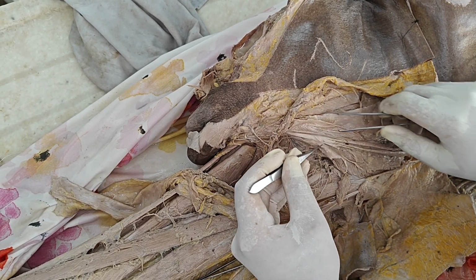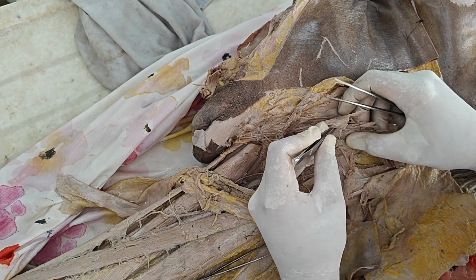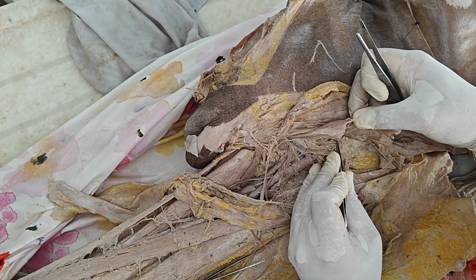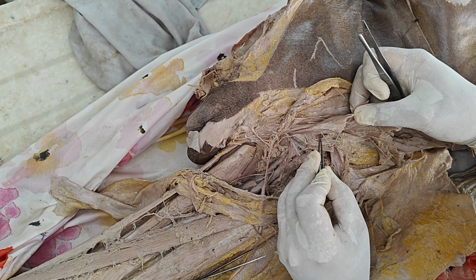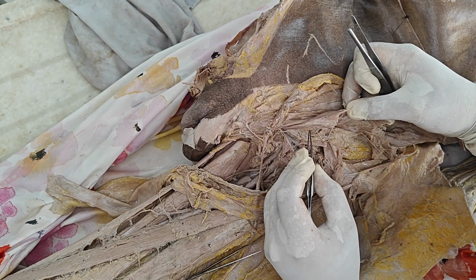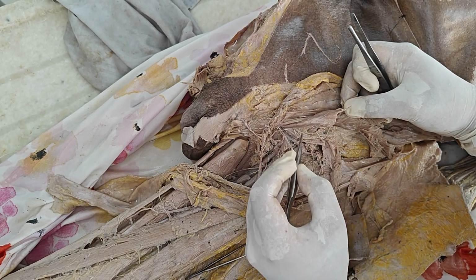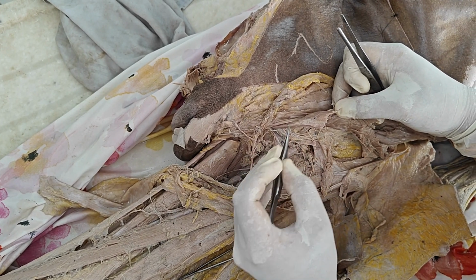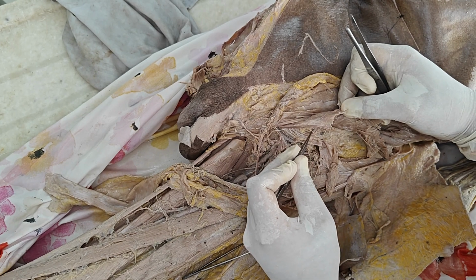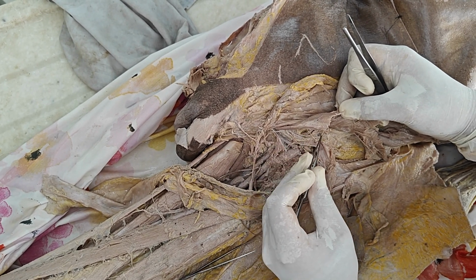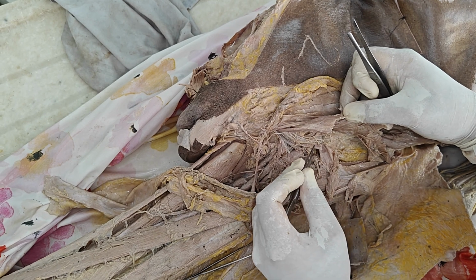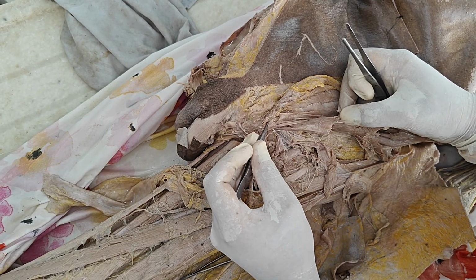You have to always remember the inferior epigastric vessels. These inferior epigastric vessels always lie medial to the deep inguinal ring. So whenever there is a hernia from the Hesselbach triangle, which is considered a direct inguinal hernia, it passes medial to the inferior epigastric artery. While the indirect inguinal hernia passes from the deep inguinal ring to the inguinal canal and comes out through the superficial inguinal ring.